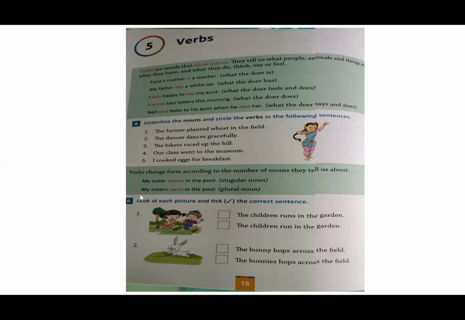When we have to use the main verb, then you have to be very particular. When you speak, you write, or you fill these blanks, you have to use the verb correctly, and it should agree with the subject, that is the noun. My sister swims in the pool. Okay, this is a singular noun. Whom are we talking about? My sister. Now sister is singular, so you will use swims. My sister swims in the pool.